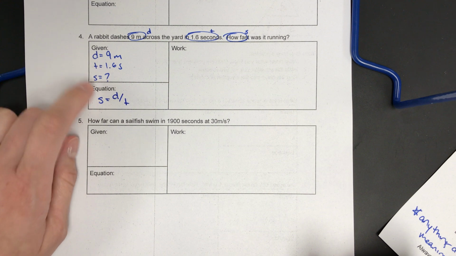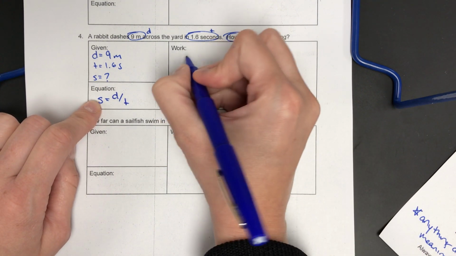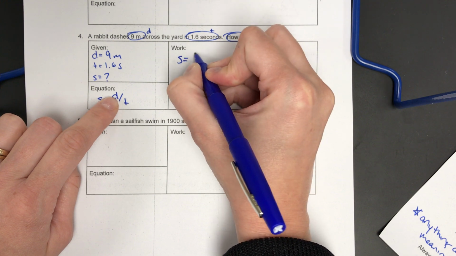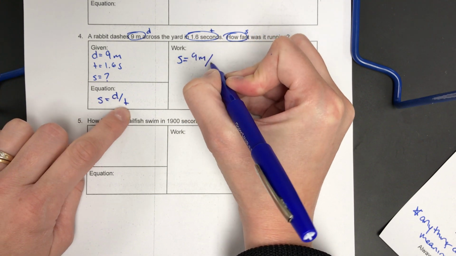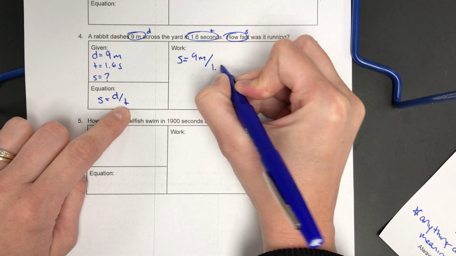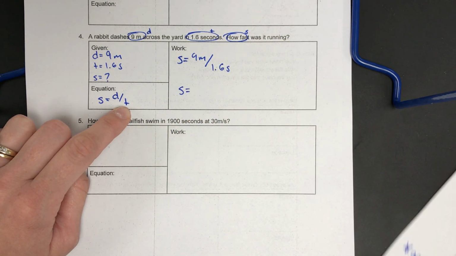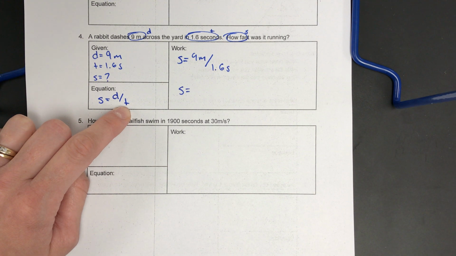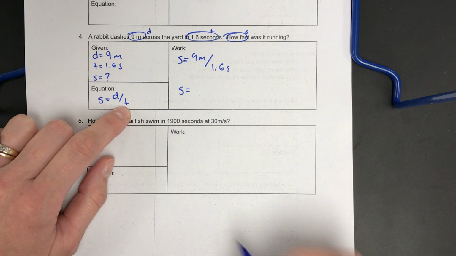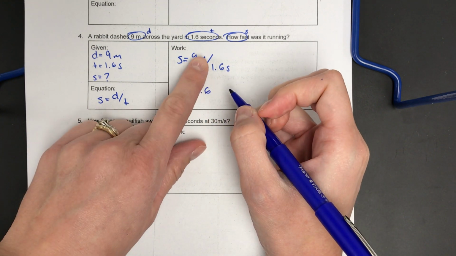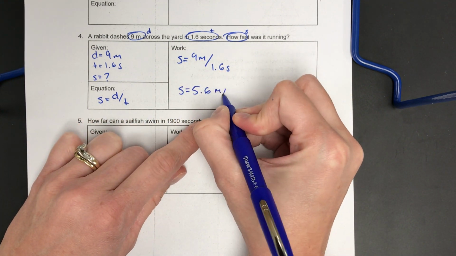Now we have the givens, we have the equation, so now we can plug and chug. So speed equals distance, we're going to plug in our givens, is 9 meters over time, 1.6 seconds. Then you can do the math on the numbers, and 9 divided by 1.6 is 5.6. Our units are going to be meters per second.